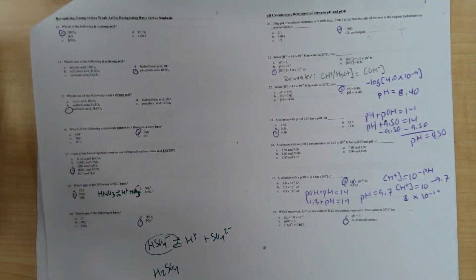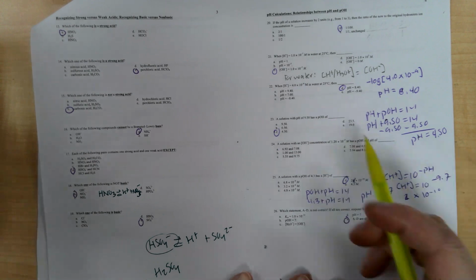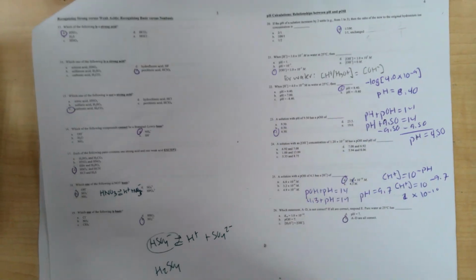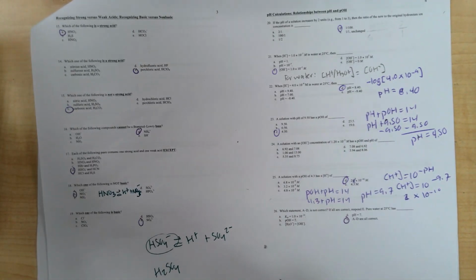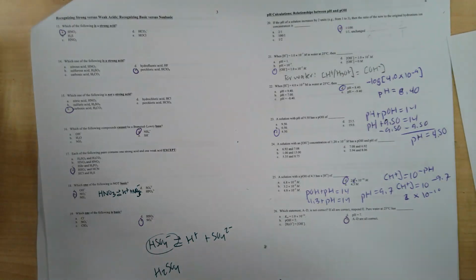So number 22, when the H plus concentration is 4.0 times 10 to the negative 9th molar in water at 25 degrees Celsius then. So obviously all our answer choices are pH. So it wants us to actually find a pH. Well, lucky for us, the pH equation, I'll write this out for you. I have it written here in purple, but I'll write it bigger here for us.